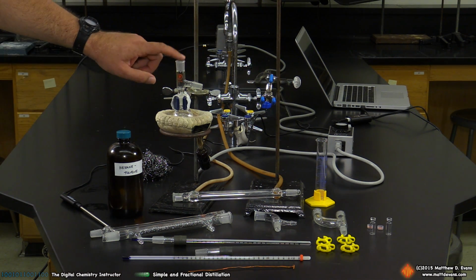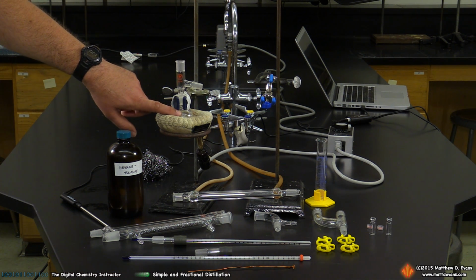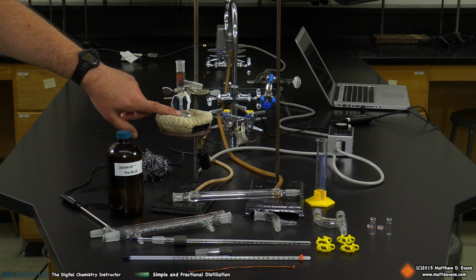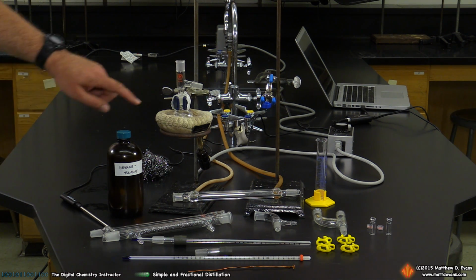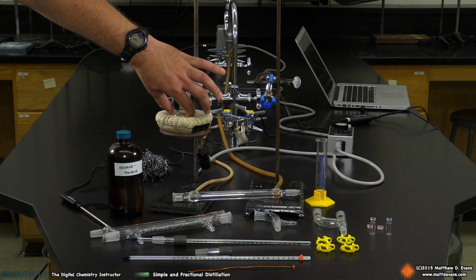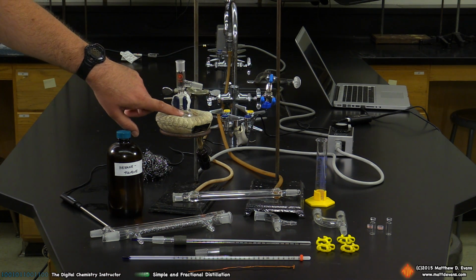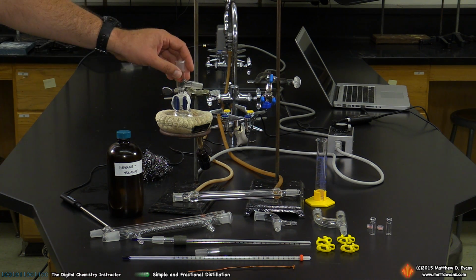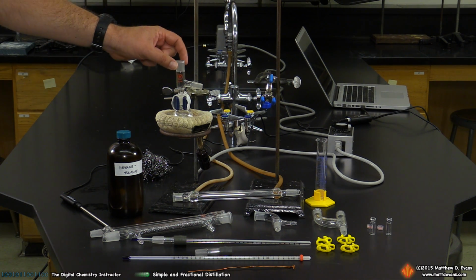But before I move on to the three-way adapter, I almost forgot to mention that there's also a boiling stone added to this round bottom flask, which is critical. Don't forget the boiling stone. It prevents rapid boiling, or violent boiling, I should say, of the mixture. So 50 milliliter size round bottom flask, 28 milliliters of the mixture, boiling stone, don't forget the boiling stone. Three-way adapter for a simple distillation setup. At this point, a condenser is going to go here and a thermometer up top.